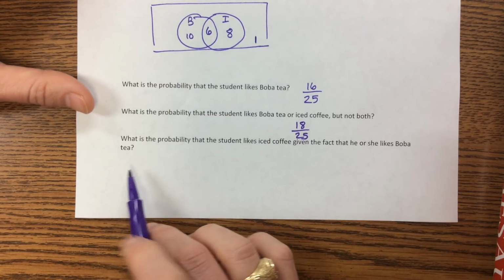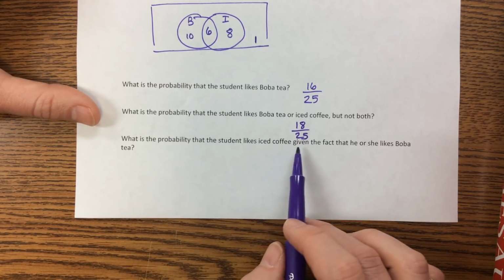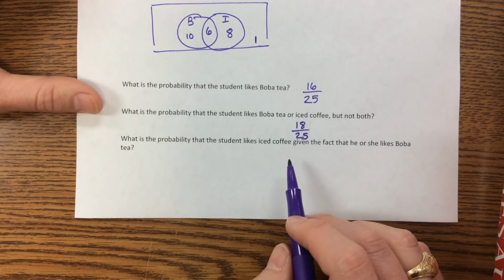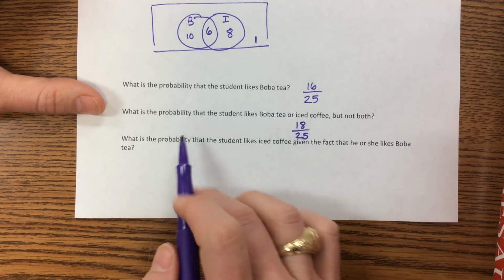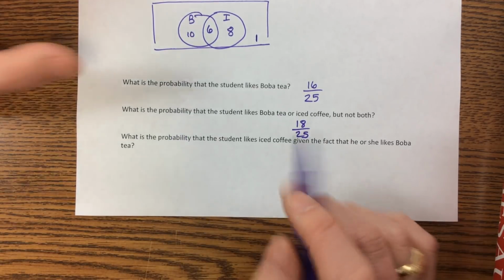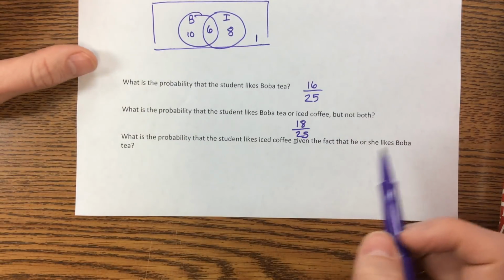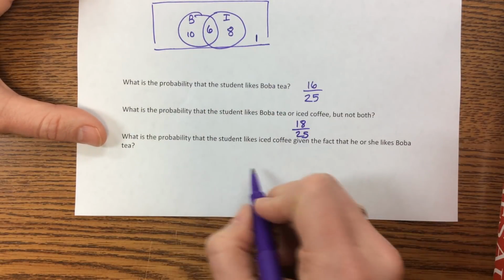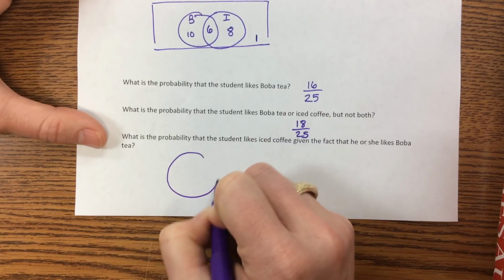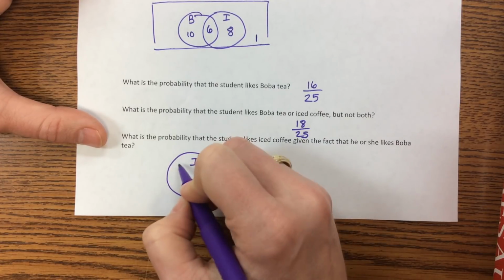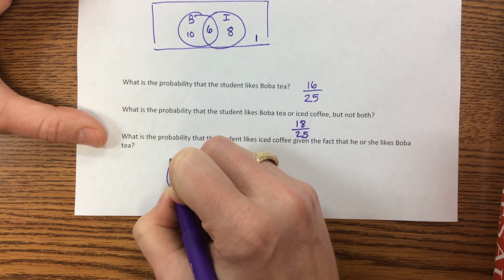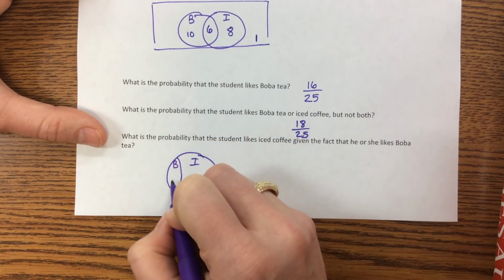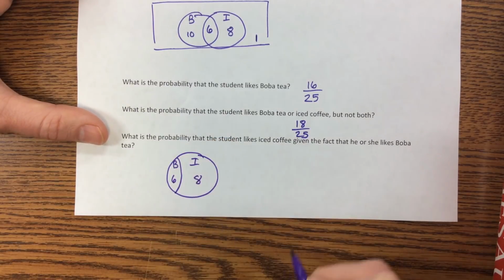What is the probability that the student likes iced coffee given the fact that he or she likes boba tea? What this one does is this changes our universal set. This changes the world that we live in. You could think of it that way. We are now only concerned about the people who like iced coffee. And then we're looking at the part here that also like boba. So this was a 6 out of 8.